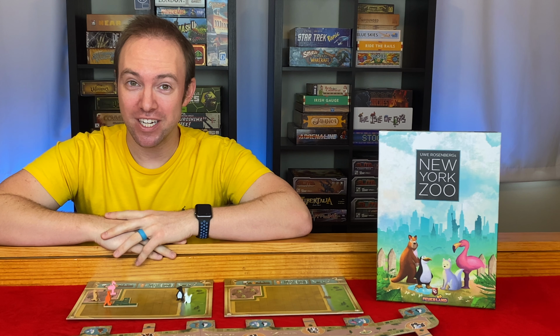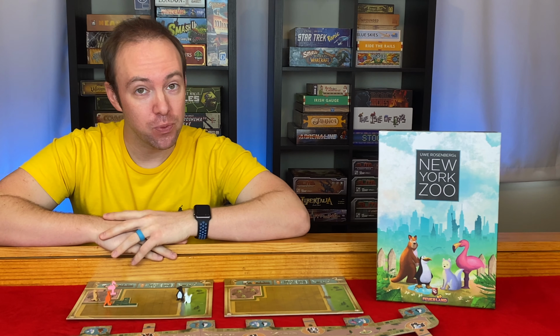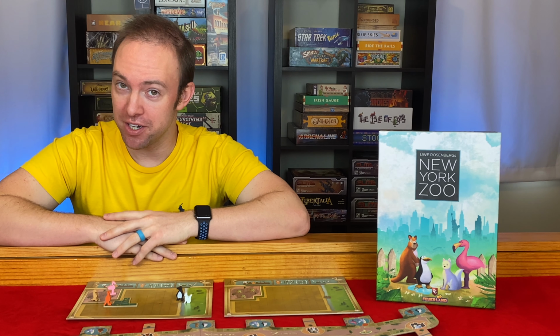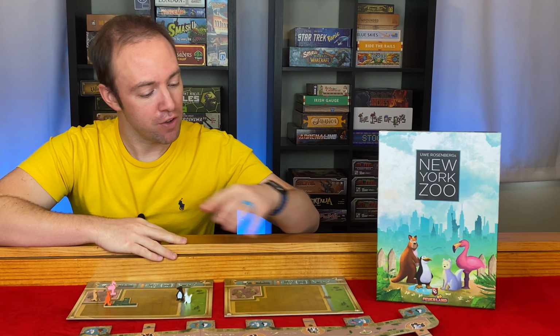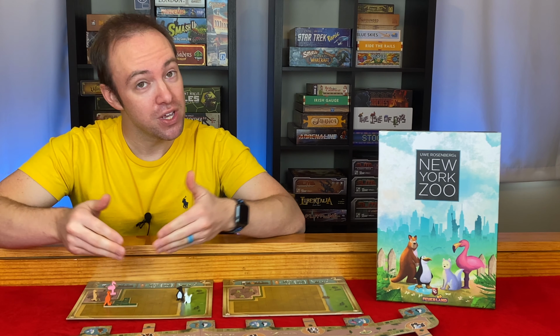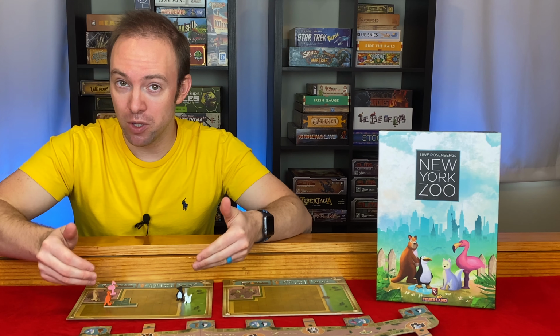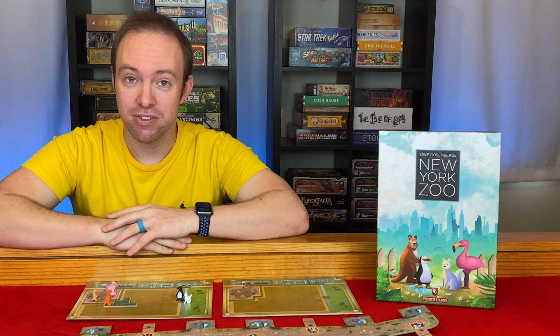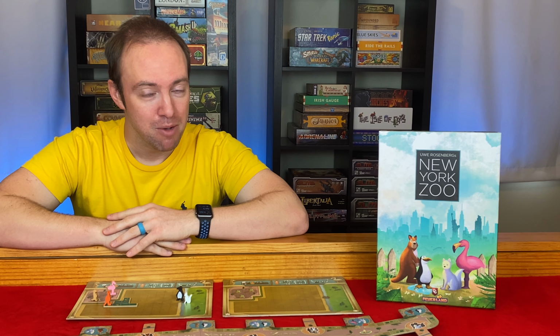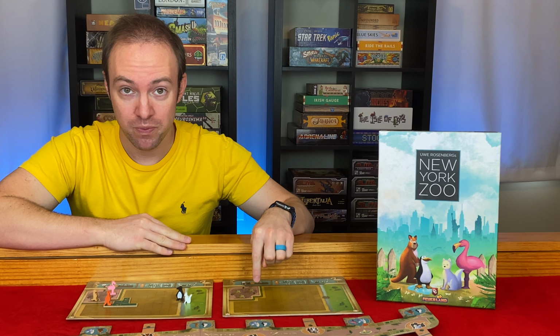Welcome. Today we're going to be taking a look at New York Zoo. This is a 1 to 5 player tile placement rondel abstract strategy game where you take the role of zoo developers. You will be placing tiles and animals in your zoo, trying to become the best zoo developer. How do you become the best developer and win the game? By being the first player to completely fill in your zoo.